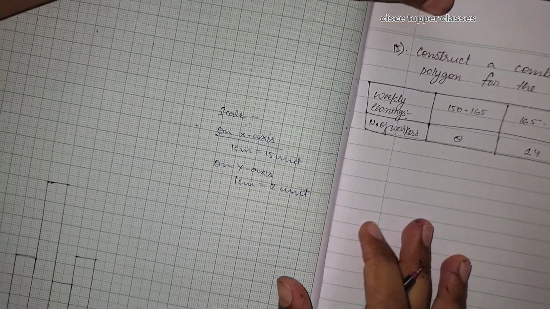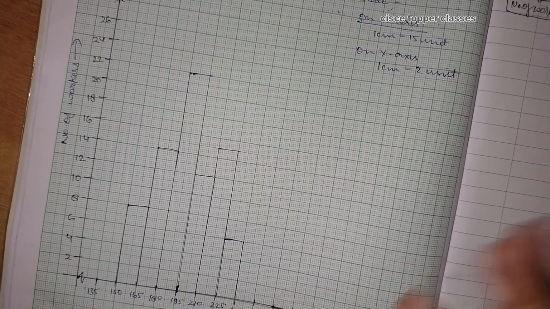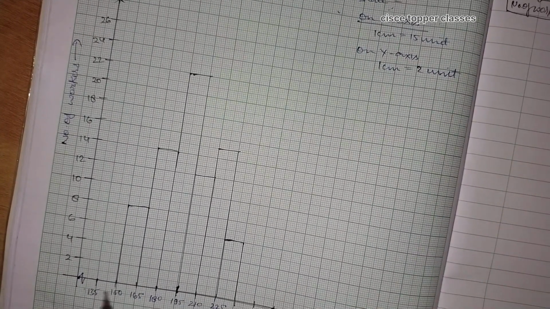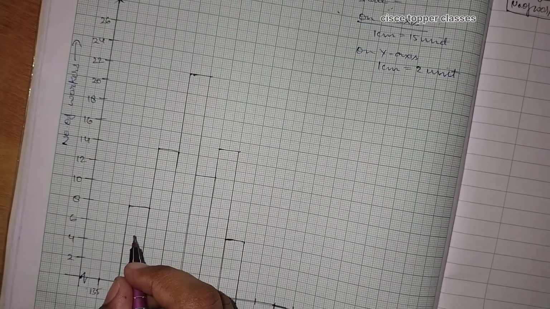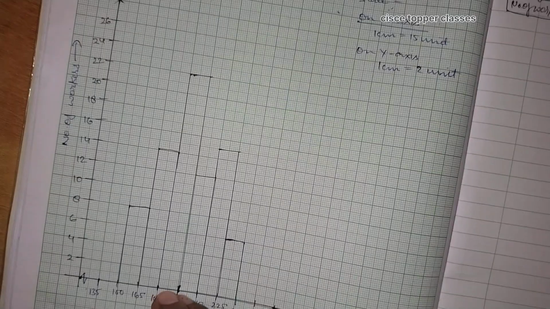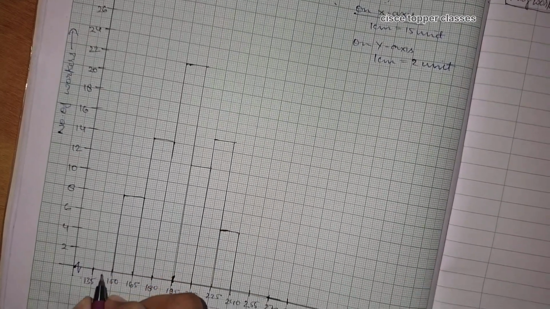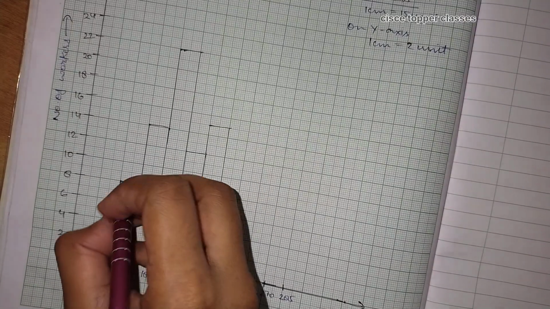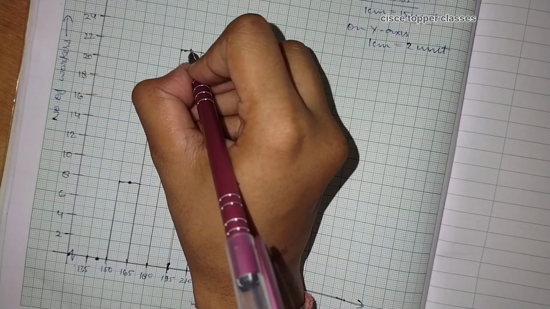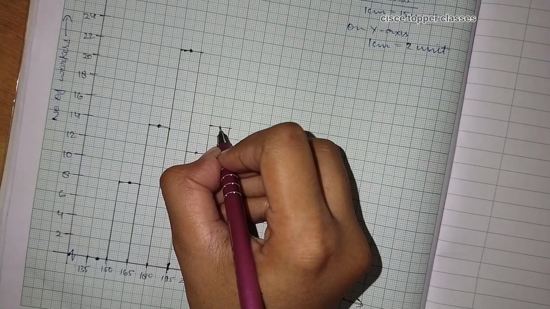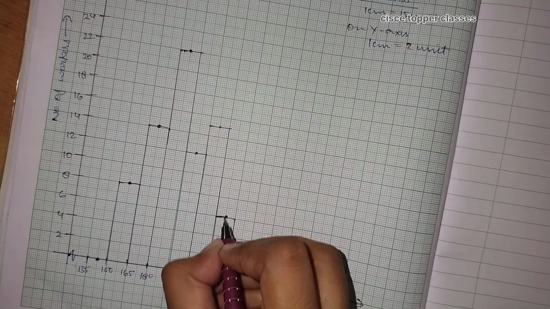So if we write the values here, we have drawn the histogram, because this is continuous data given to us, so we can mark the histograms. Now we have to mark the frequency polygon from this given data. From the histogram we can find the frequency polygon. So here we will take the midpoint as the first point, after that the midpoint of this value, then the midpoint of this value, like this all the points we are going to take. And in the last also we will take one point.